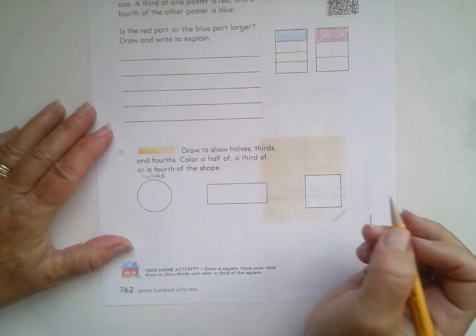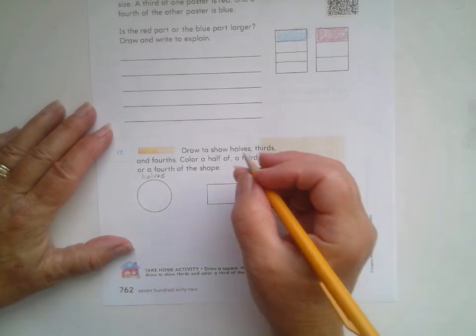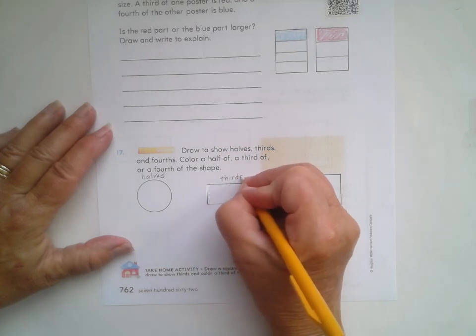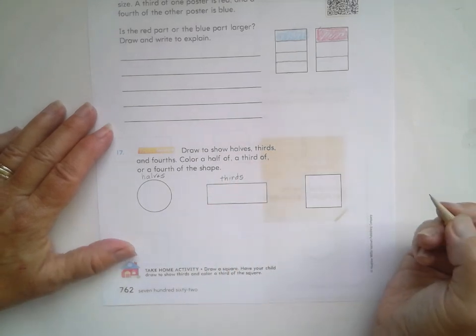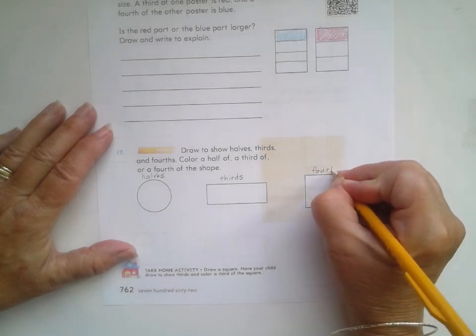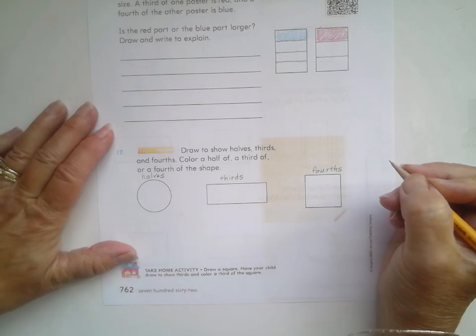And for this rectangle, do thirds. And for this square, do fourths. So divide them into those sections and then color one of each of them. And when you have completed that, your assignment will be done.